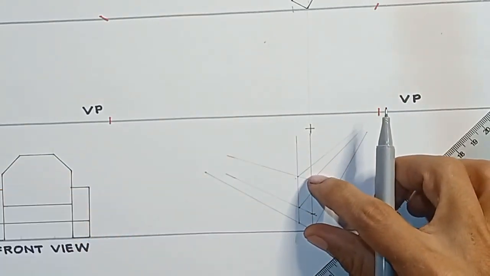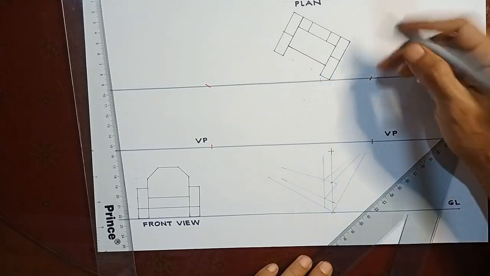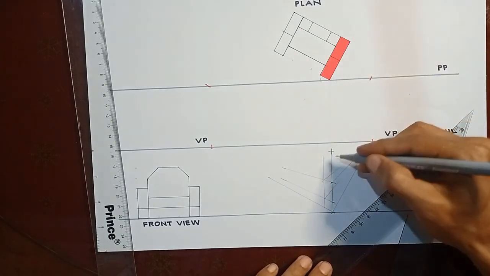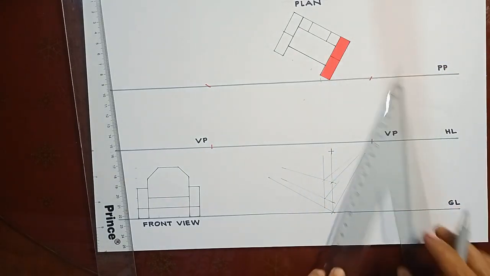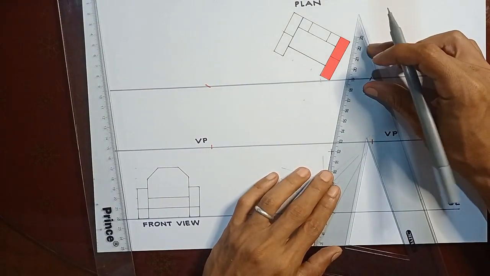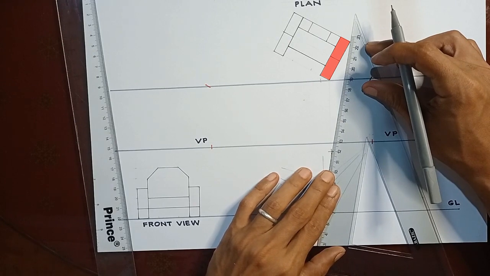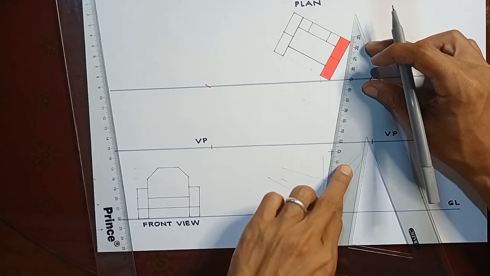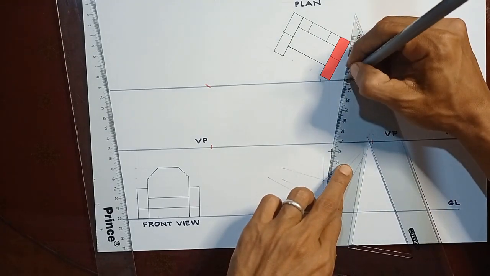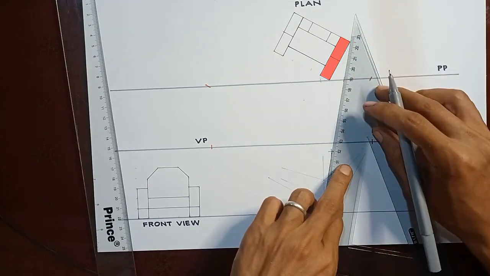Now, since the height of this section as well as the width is established, proceed towards establishing the depth of the object using the plan as the reference for it. Identify the edge of the plan that determines the total depth and project it towards the station point.